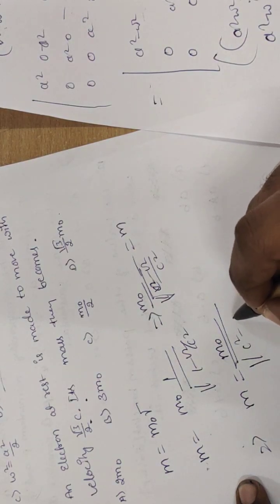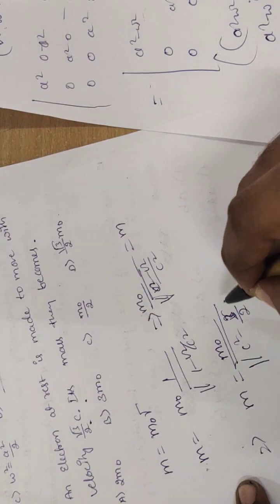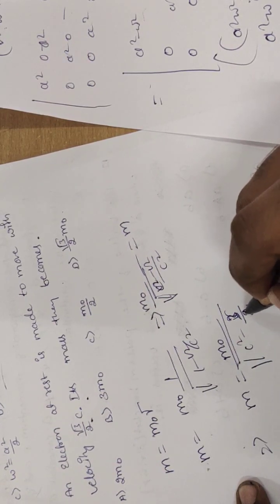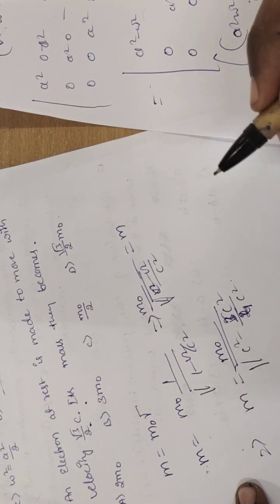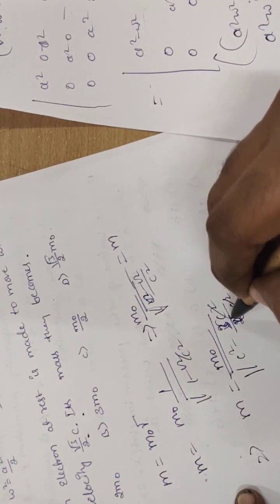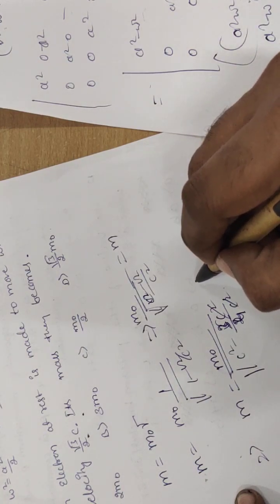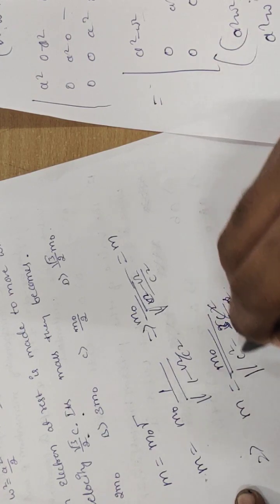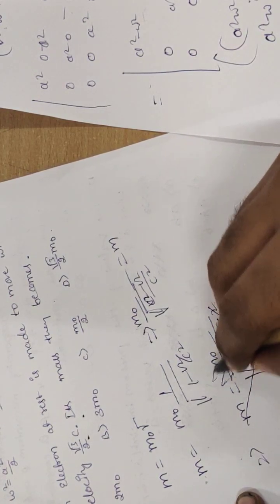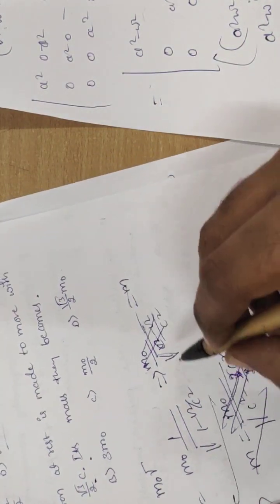So c square minus root 3 by 2 squared is nothing but 3 by 4 c square by c square, right? So c square cancels. So let's see, we can easily substitute for this equation only.